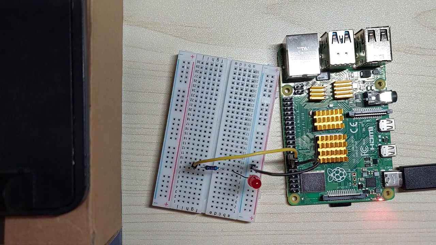This is the uploaded code for the blinking LED. We can see the LED blinks on a half-second interval as we declared in the code, and it is connected to GPIO 23 of the Raspberry Pi and to the ground of the Raspberry Pi.